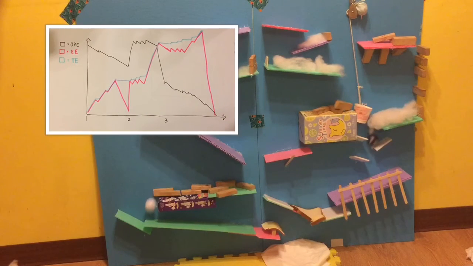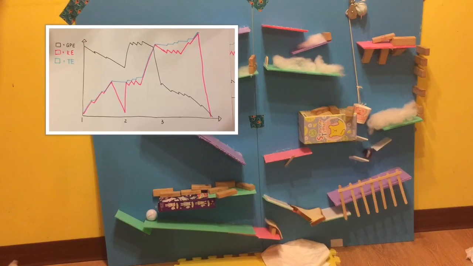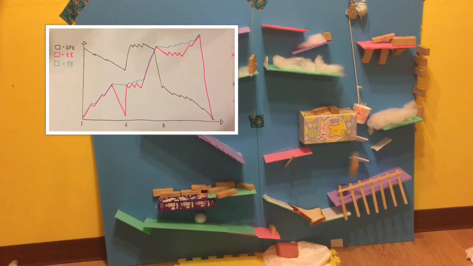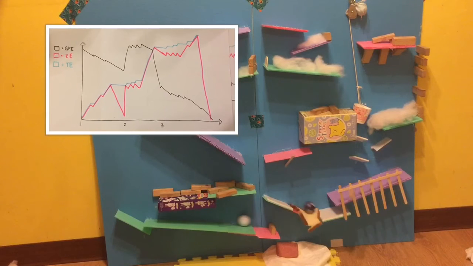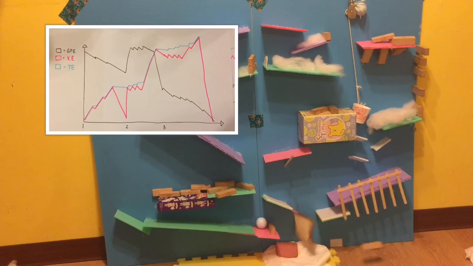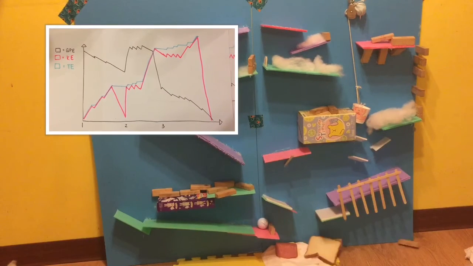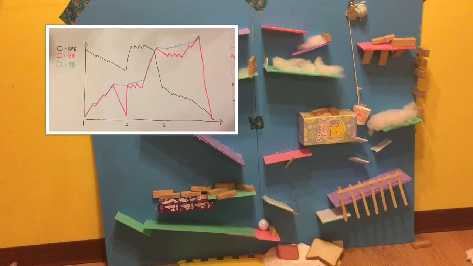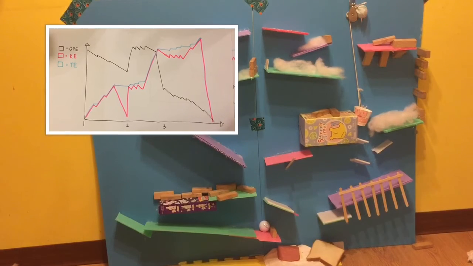When the ball falls down from the pink board to the green board, it will stop and bounce up a bit, which will result in an increase of GP and an increase of K. This will be the same for the last 5 boards. The thermal energy in the system is almost the same as the kinetic energy, except when the kinetic energy goes down, the thermal energy will stay the same. In the end, when the ball pushes down the toast into the plate, the GP and the K will go to 0.